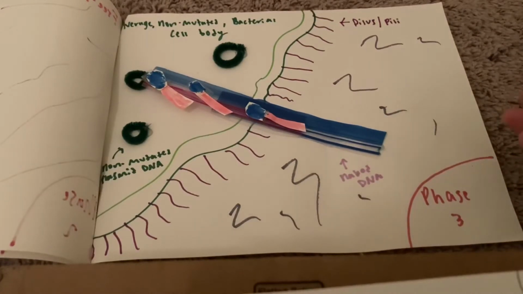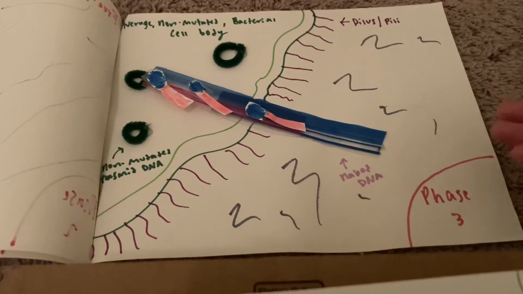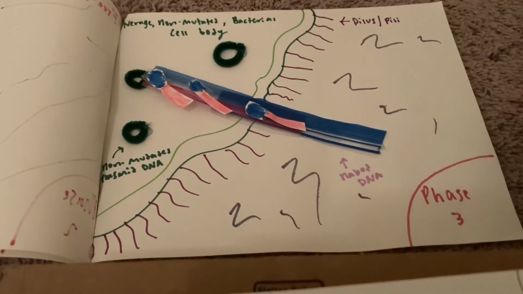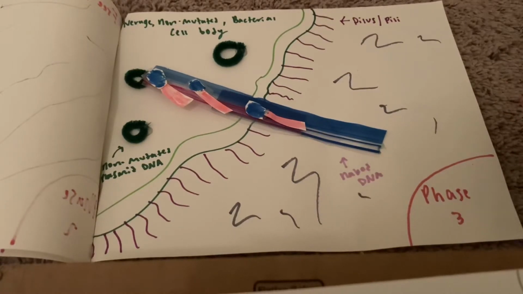So since they have the mutated gene, it can replicate all throughout the cell and become mutated. So this allows for more and more cells to become mutated by picking up mutated genes in the environment. So this allows for the further spread of mutations to resist antibiotics.